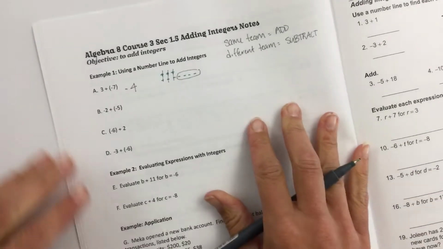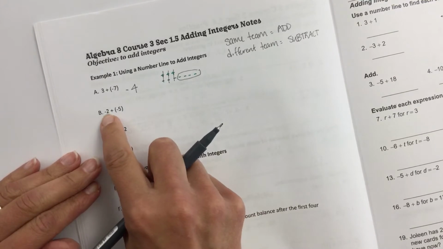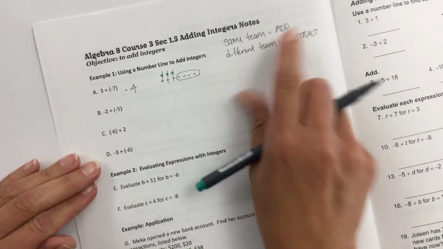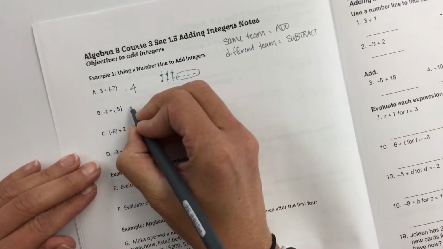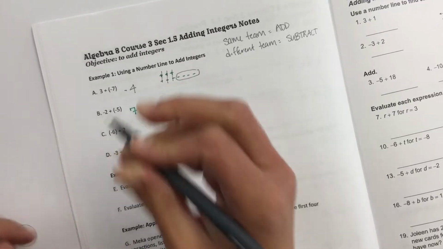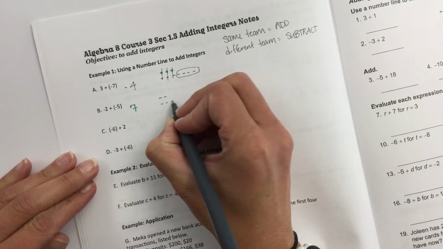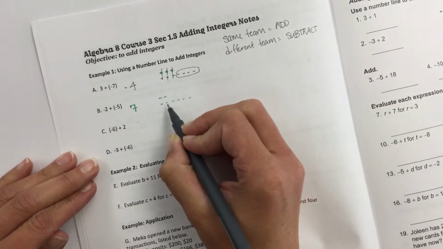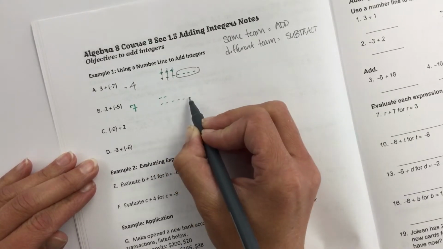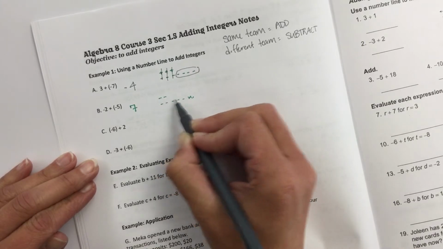Okay? So our next one, we have negative 2 plus negative 5. Same team, so we're going to add them. This would give us negative 7. And just to visualize that, that would be 2 on the negative team and 5 more on the negative team. 1, 2, 3, 4... So how many total do we have? There's 7.